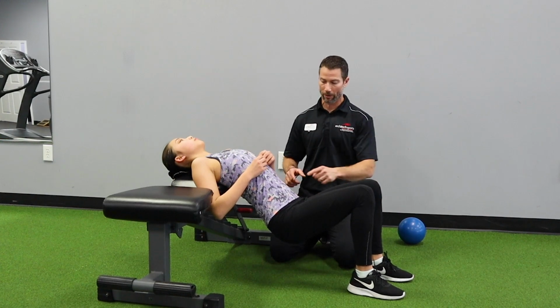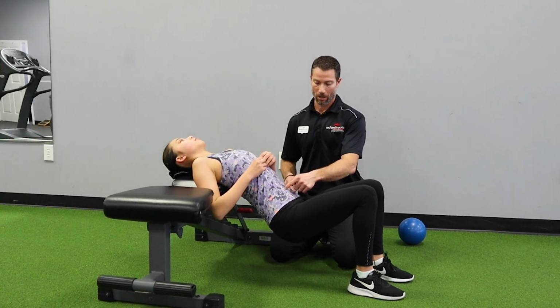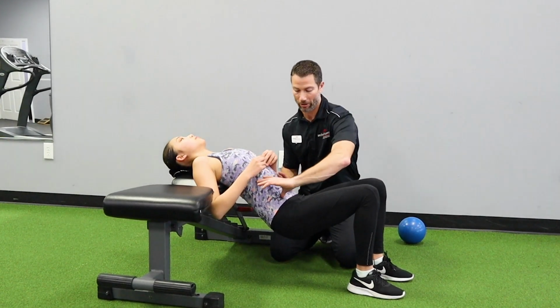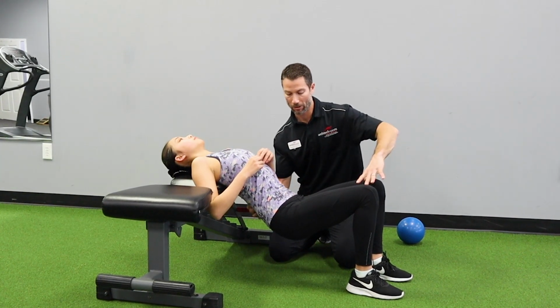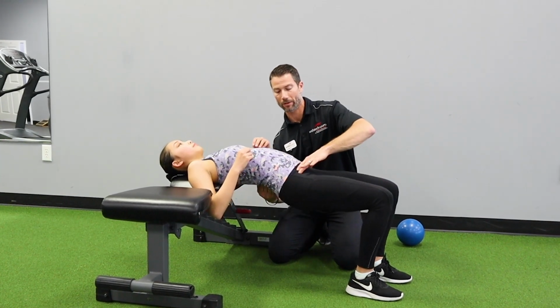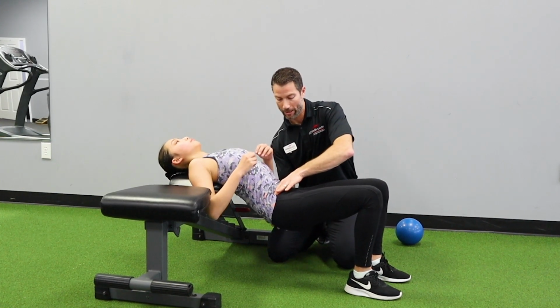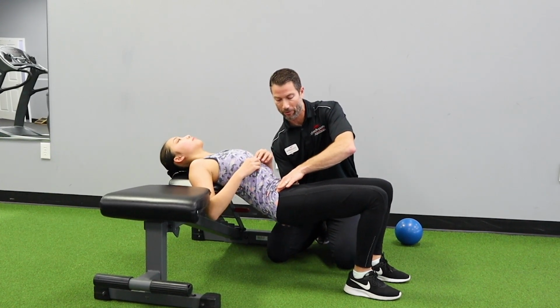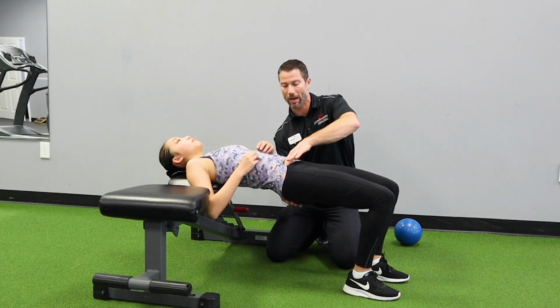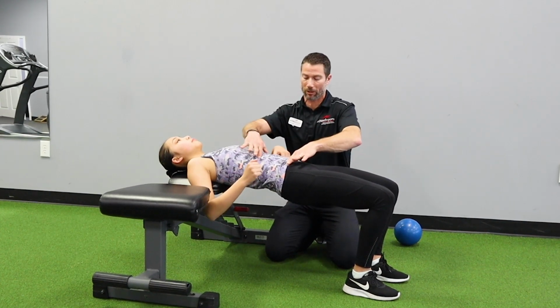So before we do anything, we want to make sure our ribs and our pelvis are near each other, okay? So as long as she's not arching her back, which would be a bad position, and then we want her to tuck that butt up underneath and then bridge up into a straight line to where those ribs and pelvis stay close to each other, okay?